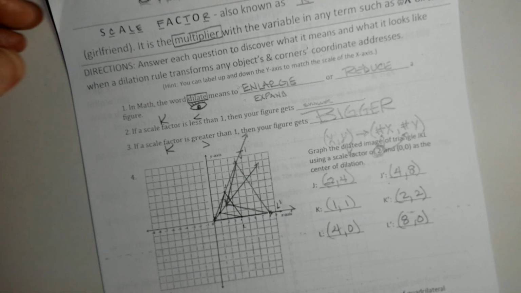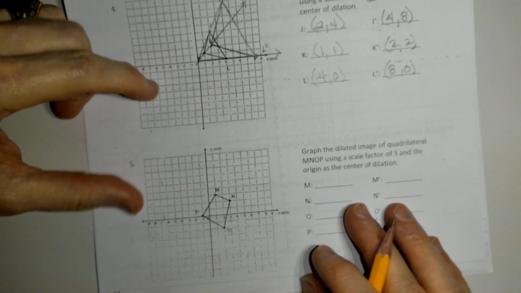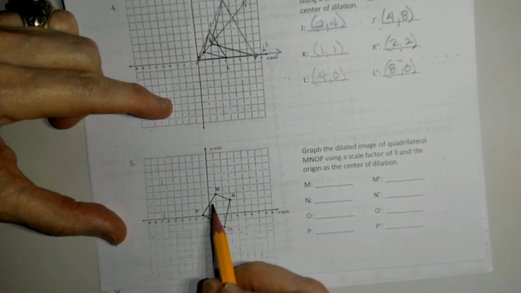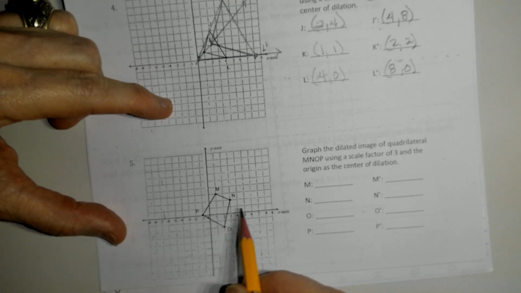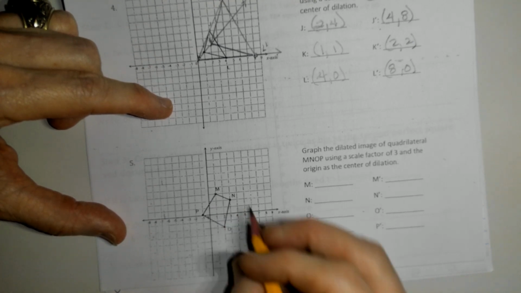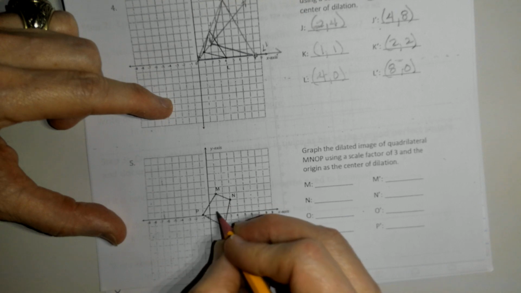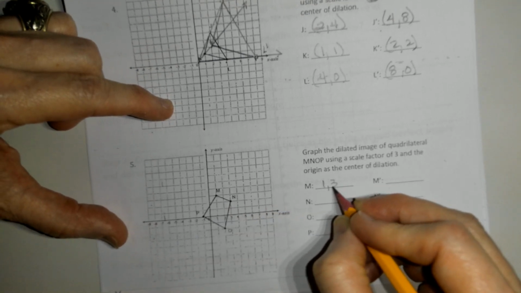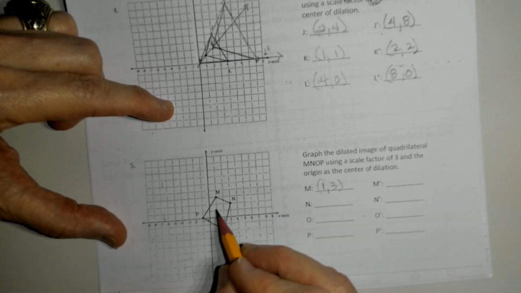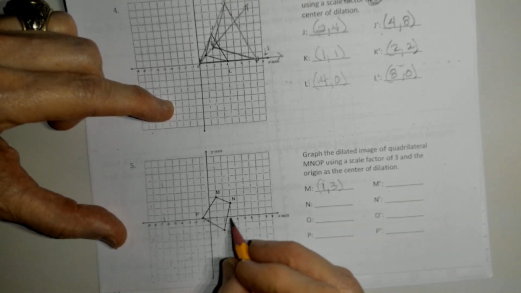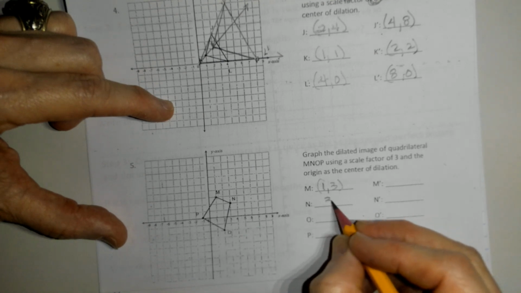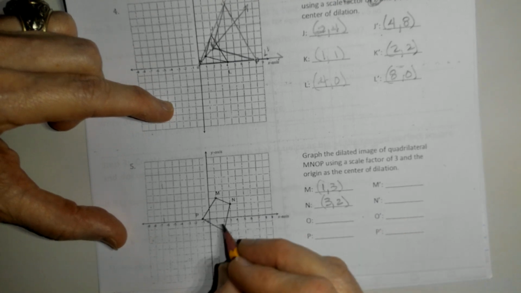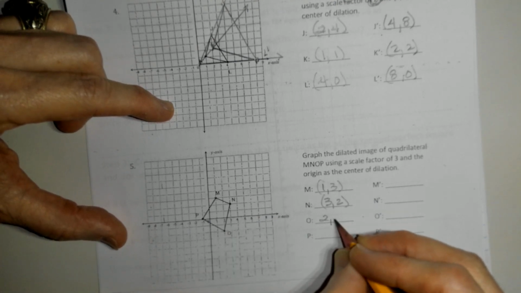Let's look into the next one. We've got 4 points. We have to find the location for each point. M is at 1, 3. N is at 3, 2. O is at 2, negative 2.